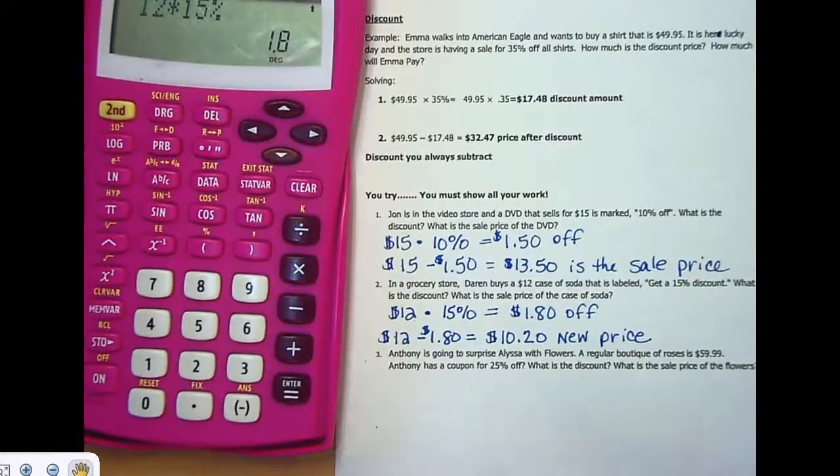Last one. Anthony is going to surprise Alyssa with flowers. A regular bouquet of roses is $59.99. Anthony has a coupon for 25% off. What is the discount? What is the sale price of the flowers?